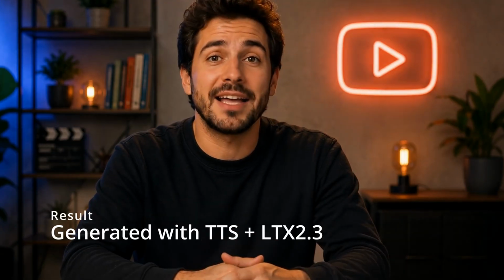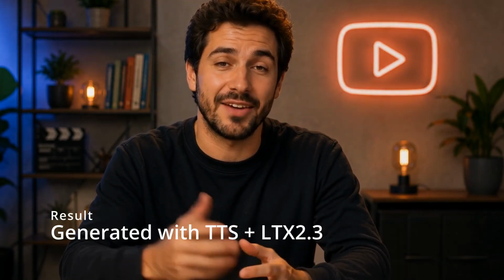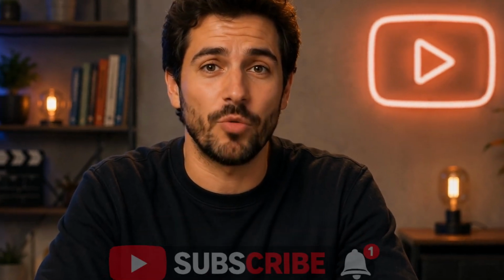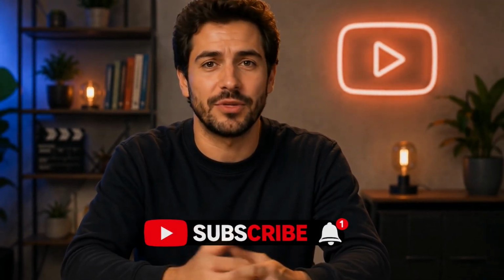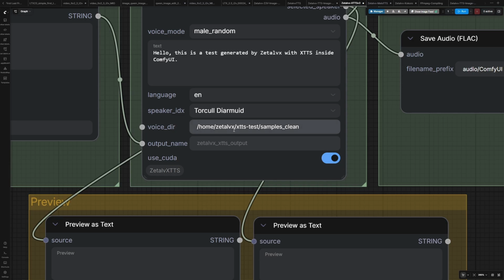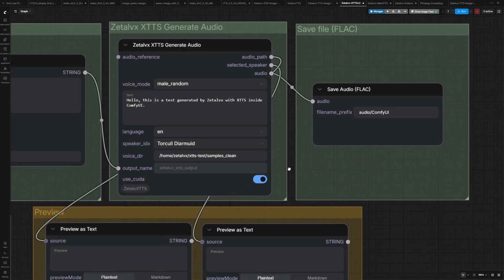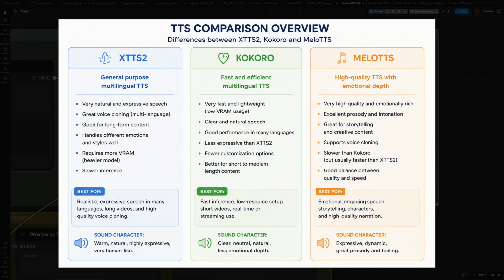What's interesting is that this approach works really well even for larger pipelines, like automated video generation, AI narrators, mini documentaries, multi-agent systems, local LLM workflows, and automation pipelines. Now let's quickly look at the differences between the 3.